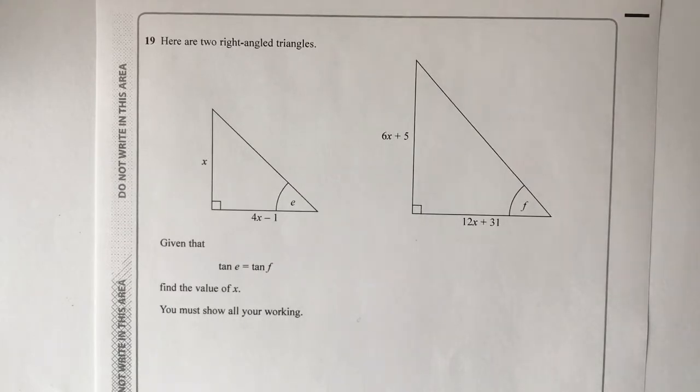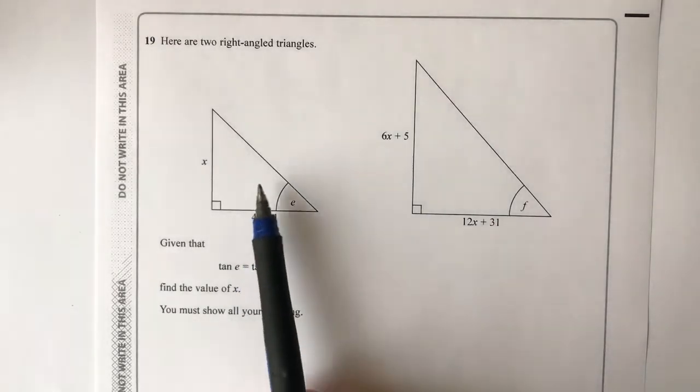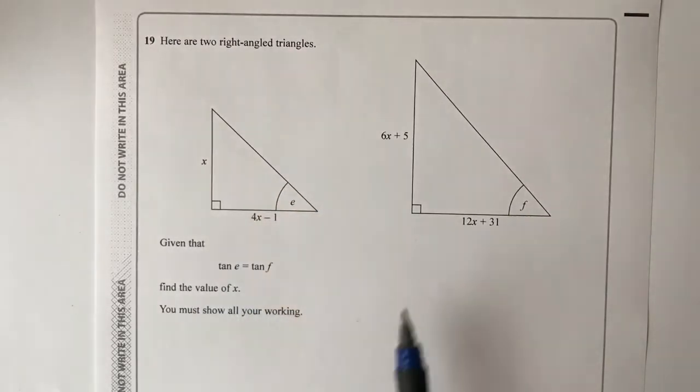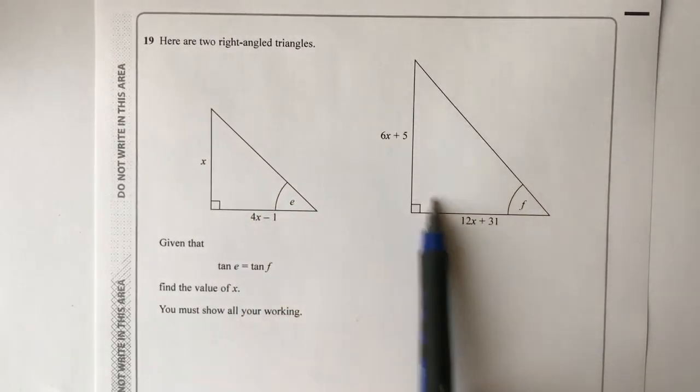Okay, so here are 2 right angle triangles, and given that, oh gosh, I hate given that, but given that the tan of E equals the tan of F, okay, and all they mean is that the tangent value for this is equal to the tangent value for this.